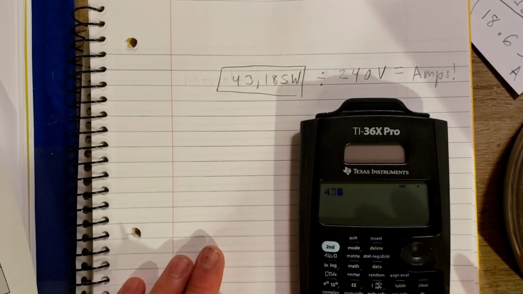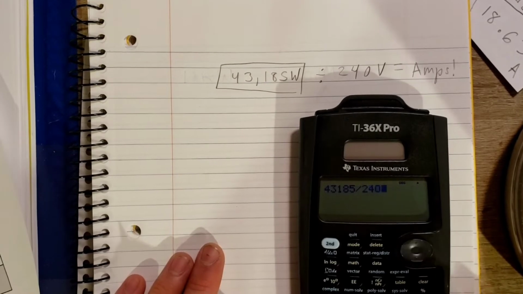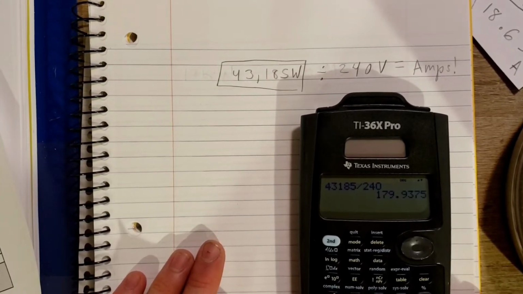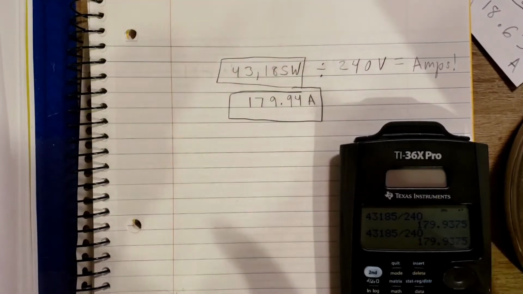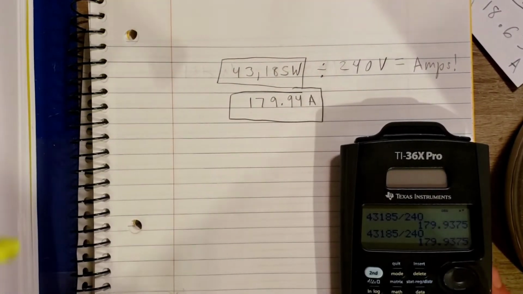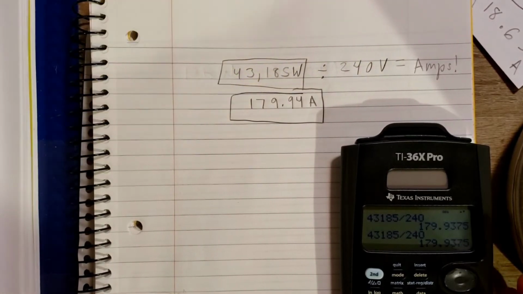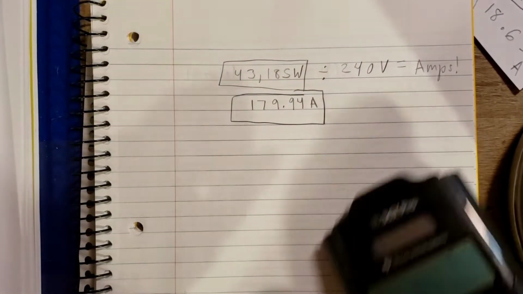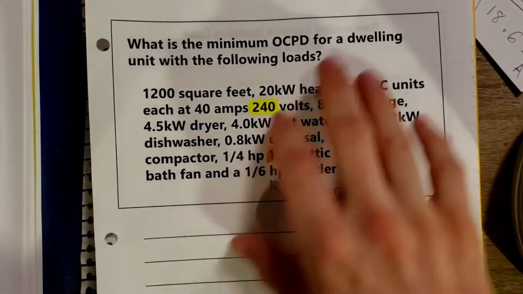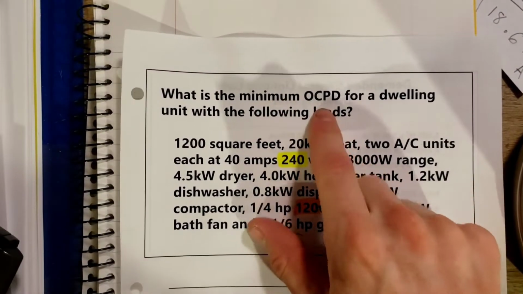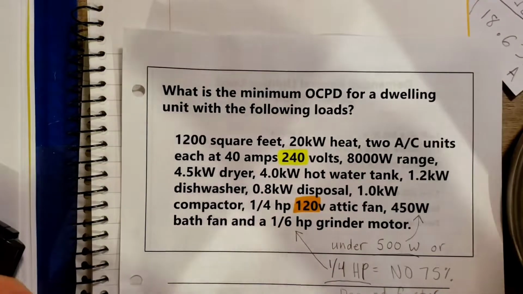So 43,185 divided by 240, we have 179.9375. Make sure you label each one so you don't get lost. We have our watts, we have our volts, we have our amps. Okay, now that we solved our amps for the entire house, now we can figure out that minimum overcurrent protection device for the dwelling, for the whole entire house.